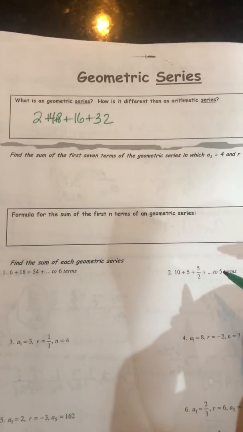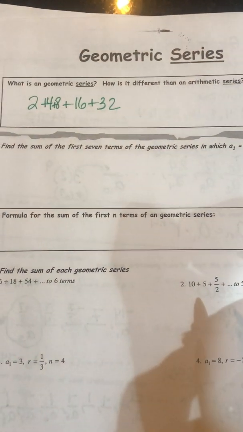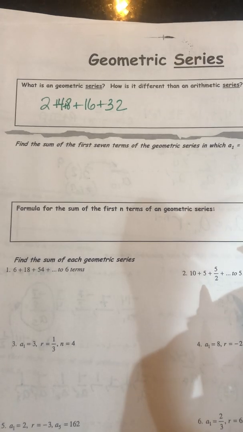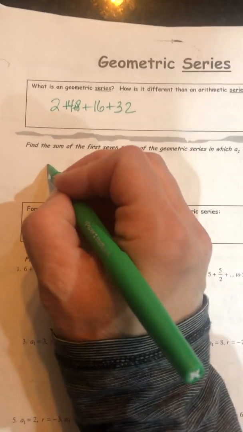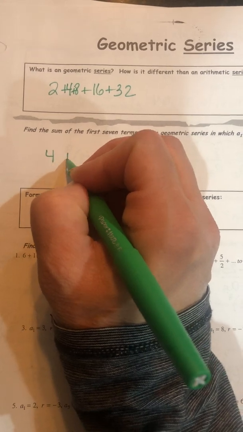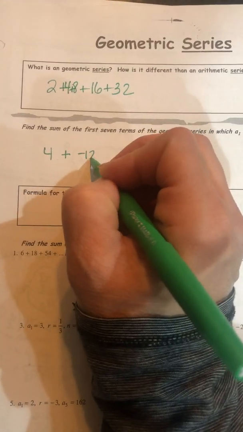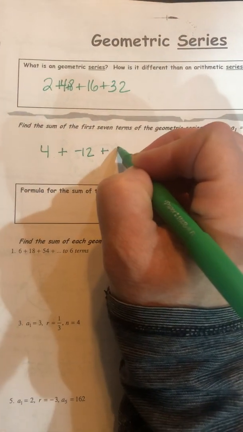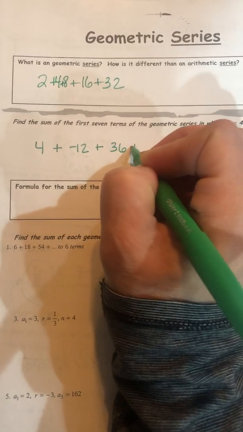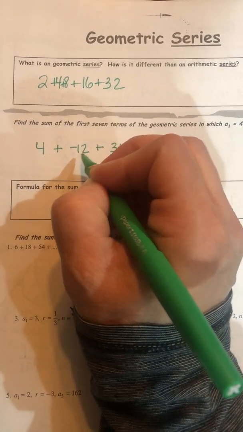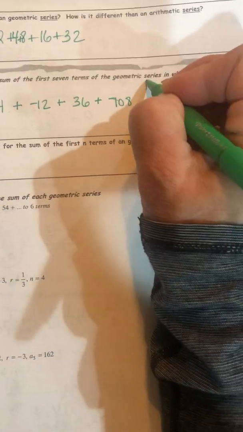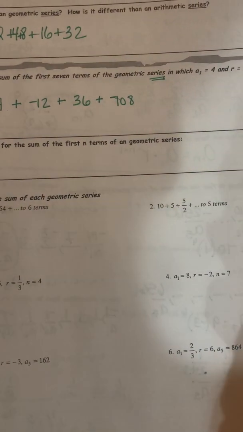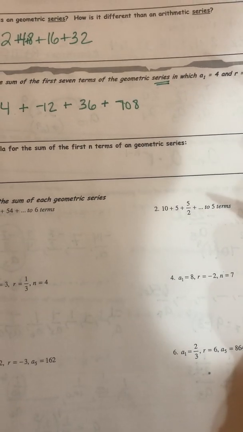So if we try an example here, it says the first term is 4, the common ratio is -3. What's kind of nice about a common ratio being negative is we're going to alternate between a positive number and a negative number. And you notice that I am putting addition signs in between each one, because now it said it's a series. So a series has addition signs.